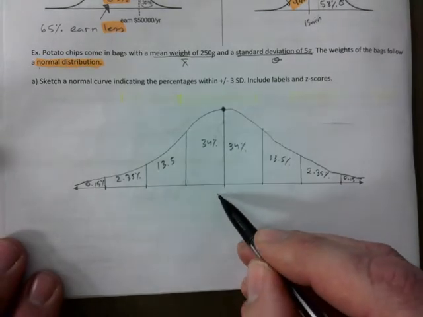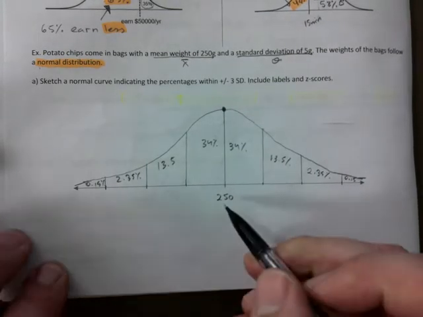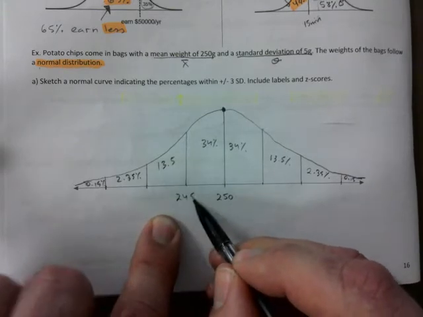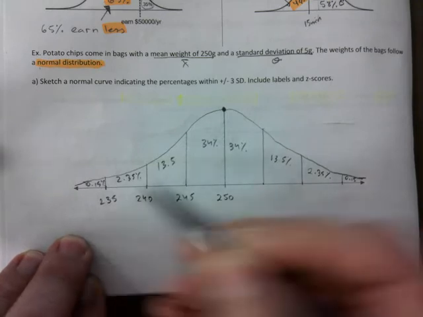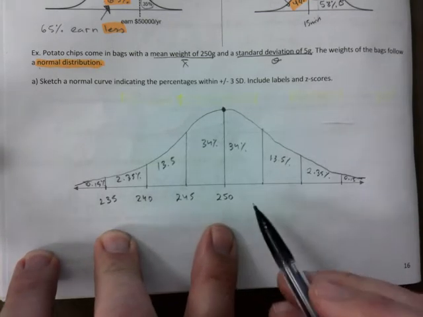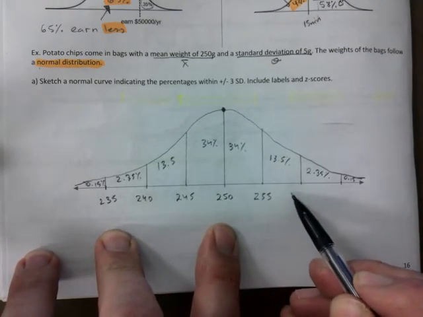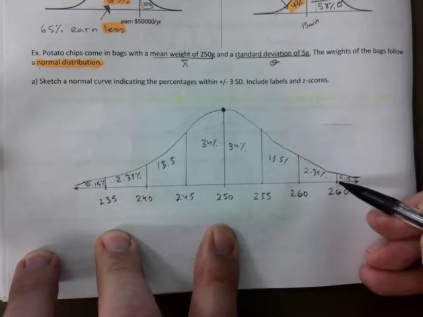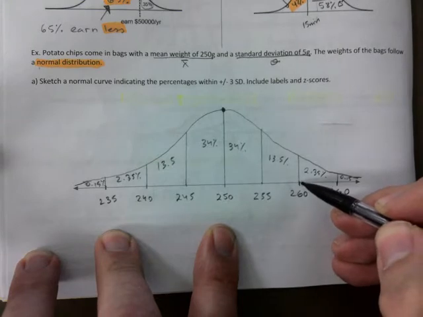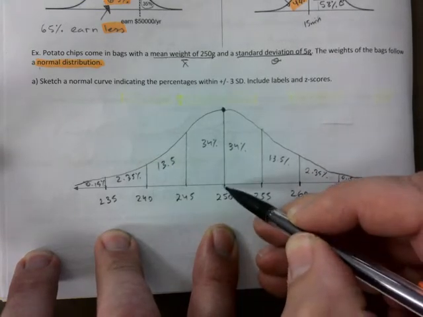And so we simply put the 250 here and go down by 5 in this case. I picked an easy number just to make it quick. So we're going up by 5 and down by 5. Make sure these numbers line up with the lines that you've made.